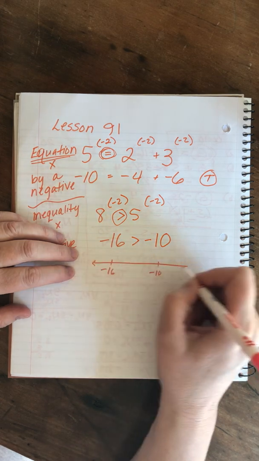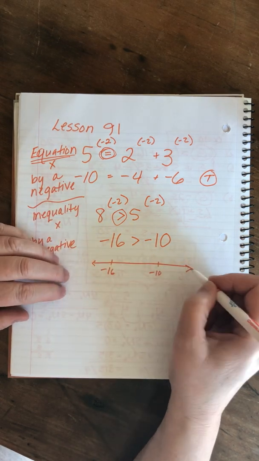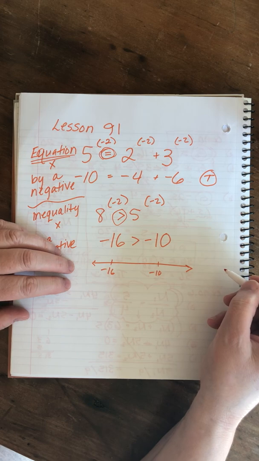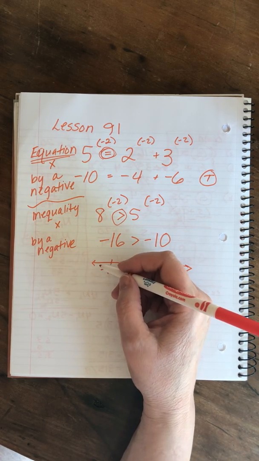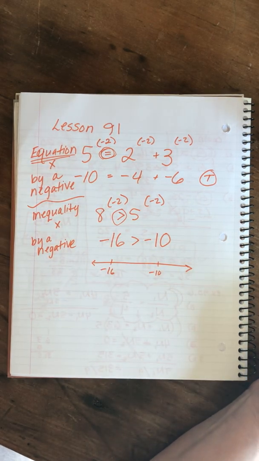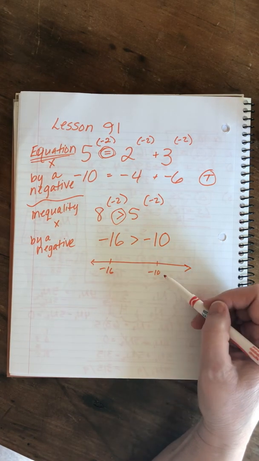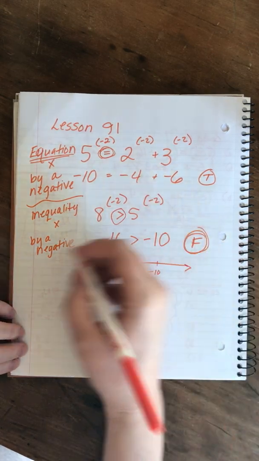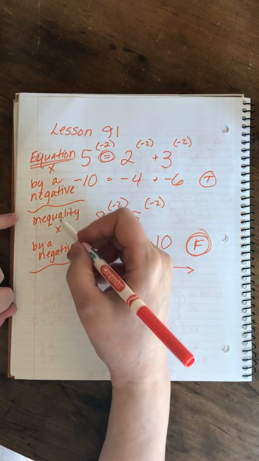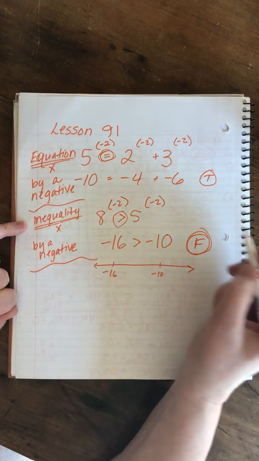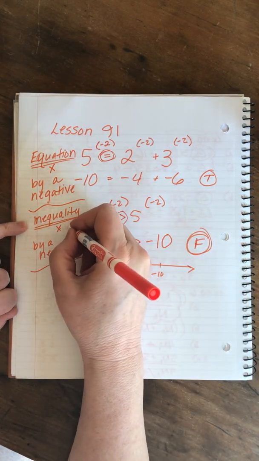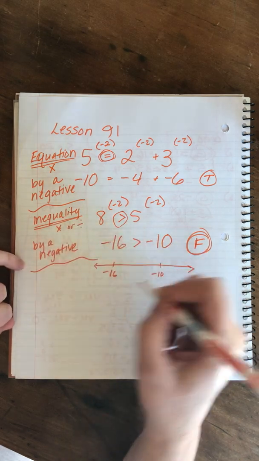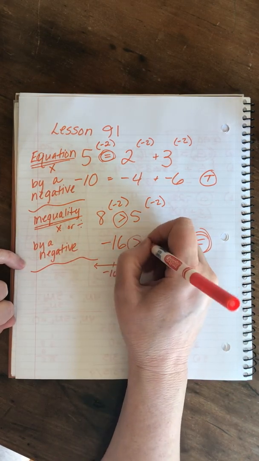Here's a number line just to help you visualize it. Negative 10 is on the greater side. Negative 16 is more steps down in the hole, if you want to switch metaphors and jump on my ladder in the meadow, right? 16 is further down in the hole, 10 is further up. This is false. So the moral of the story is that when we have inequalities, we cannot multiply or divide by a negative number unless we flip the sign.